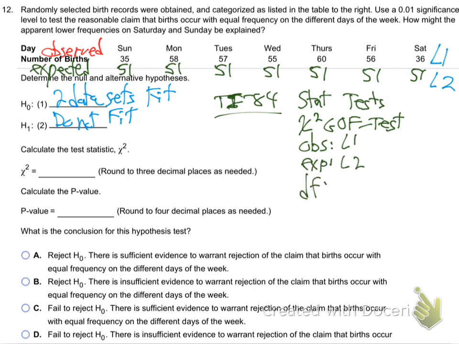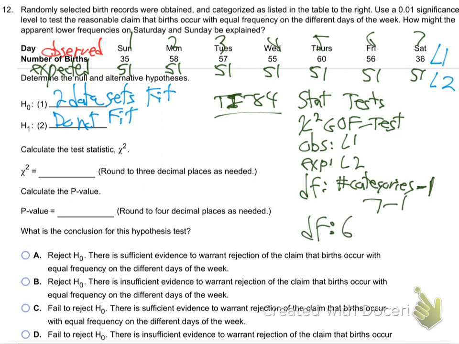And the degrees of freedom, that's going to be the number of categories minus 1. So in this case, how many categories do we have? We have 1, 2, 3, 4, 5, 6, 7, because there's 7 days in the week. 7 minus 1, so the degrees of freedom should be 6. So put that in and hit the buttons.